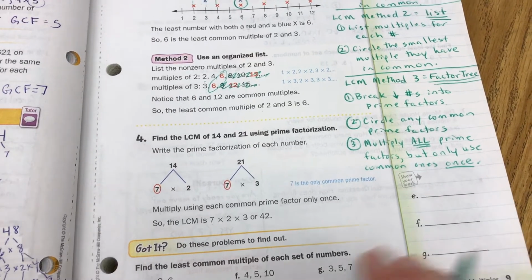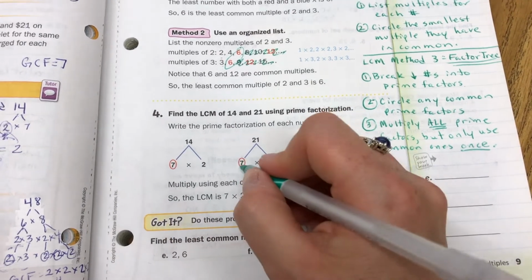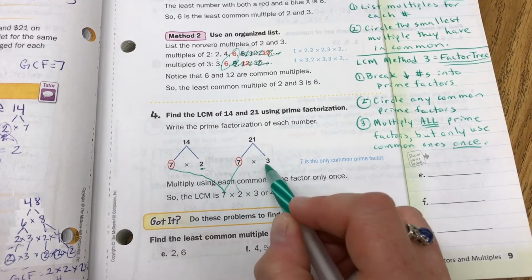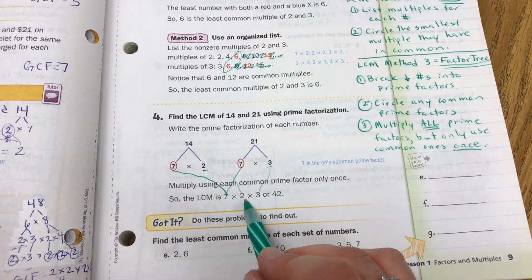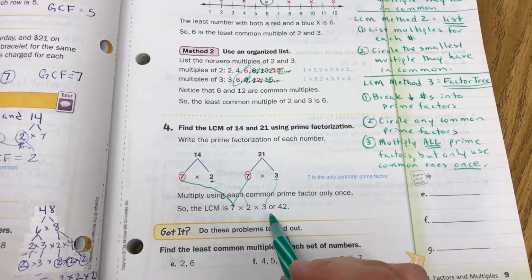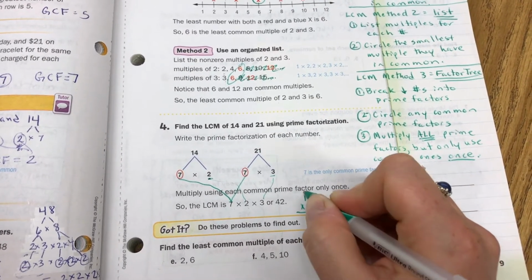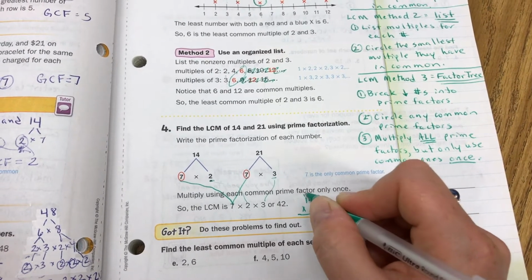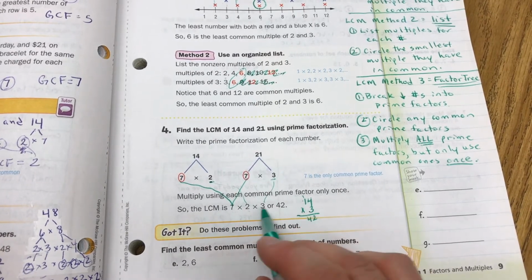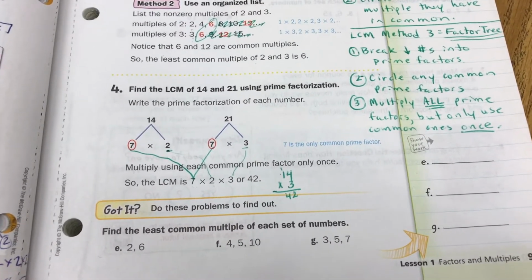All right, so check this out. 7 is the common one. We're just going to use that once. Then we have to use this 2, and we have to use this 3. So 7 times 2 is 14, and 14 times 3, let's see if that gives us 42. This would be 12. 3 times 1 is 3, plus 1 is 4, and that gave us 42. So 7 times 2 is 14. 14 times 3 is 42. So the least common multiple is 42.